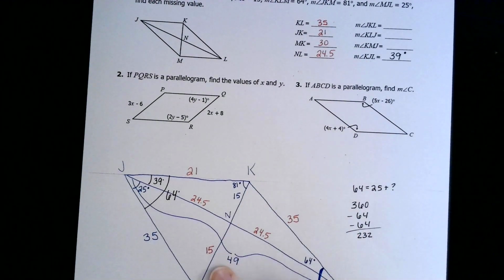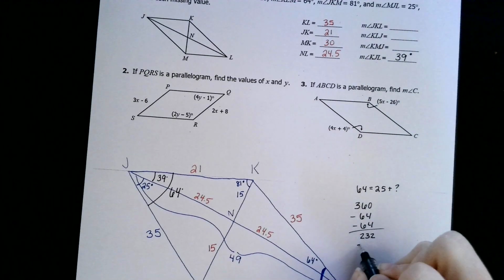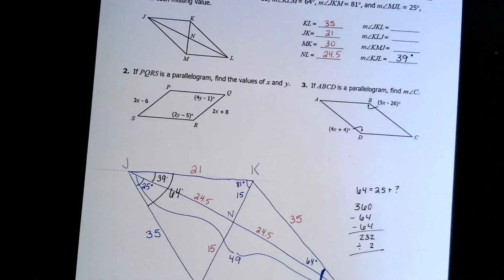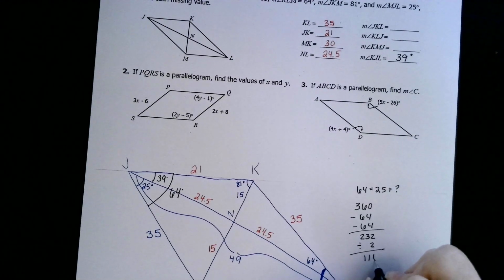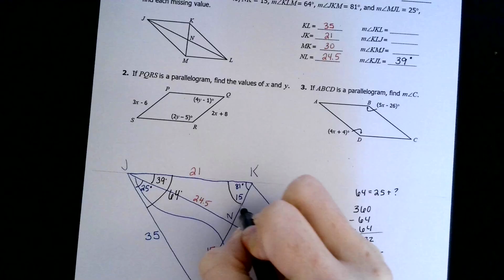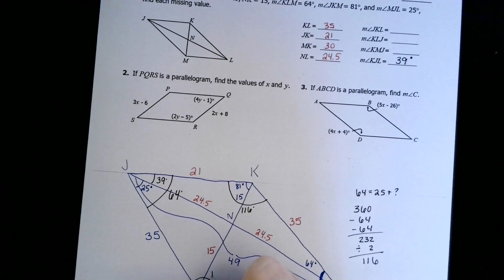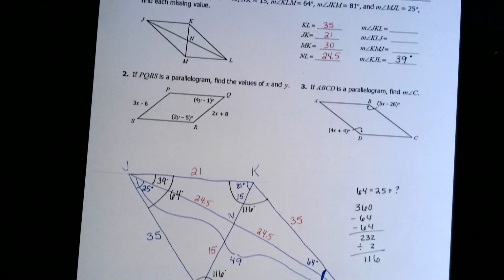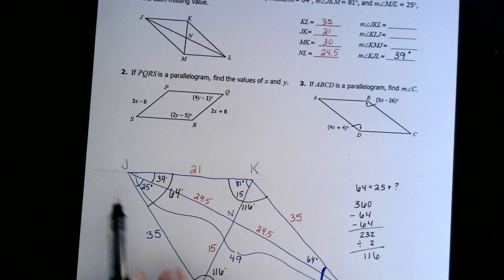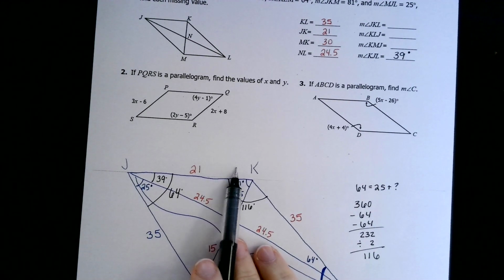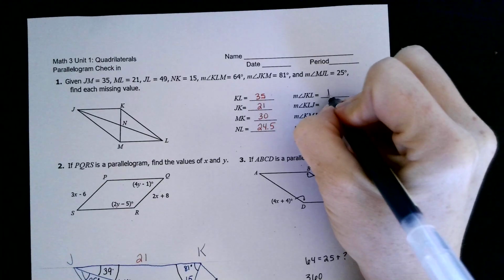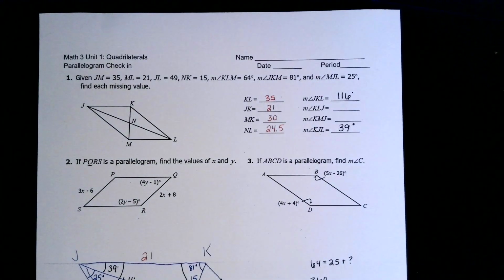These two angles are going to be congruent. So I'm going to divide that 232 by 2. I'm going to get 116. So each of these angles are going to be 116 degrees. So my JKL will be 116 degrees.